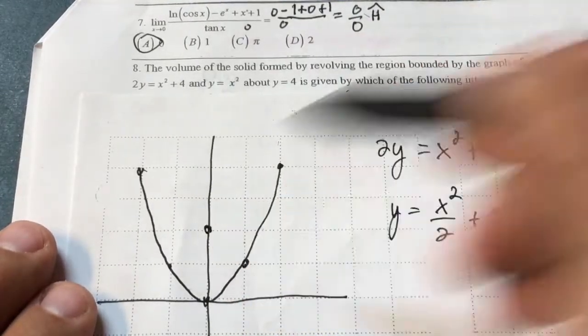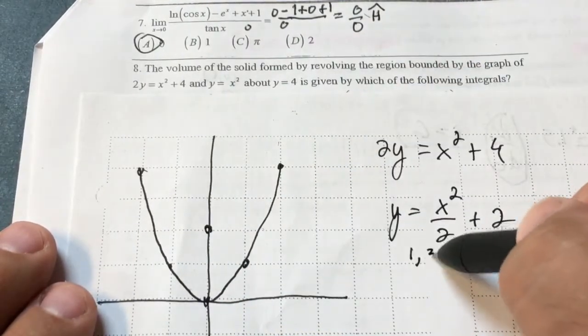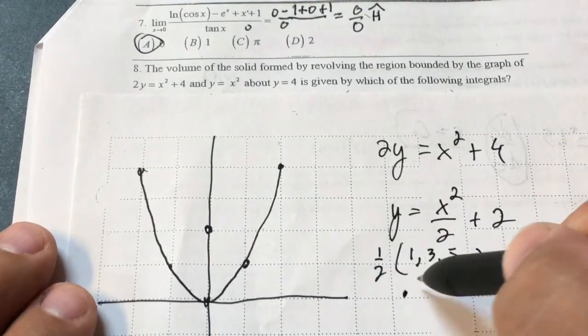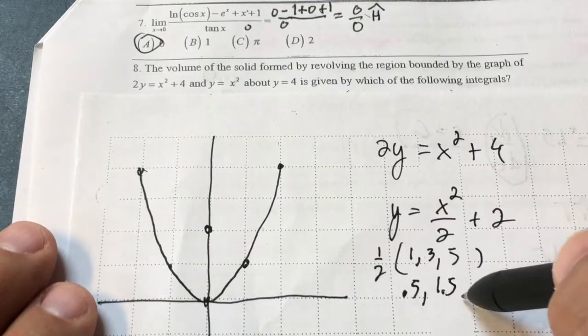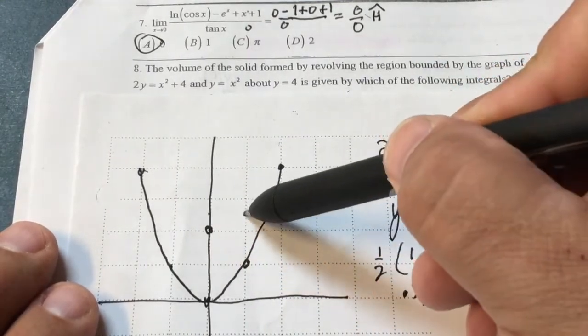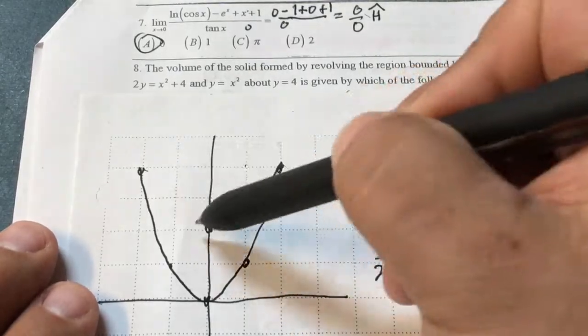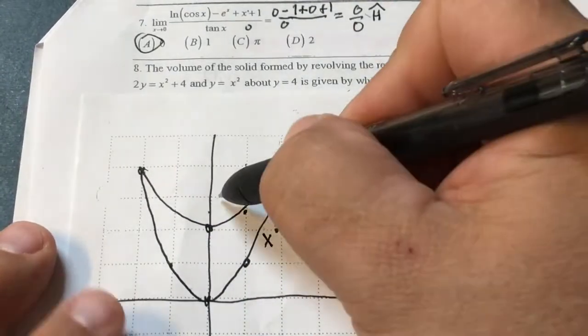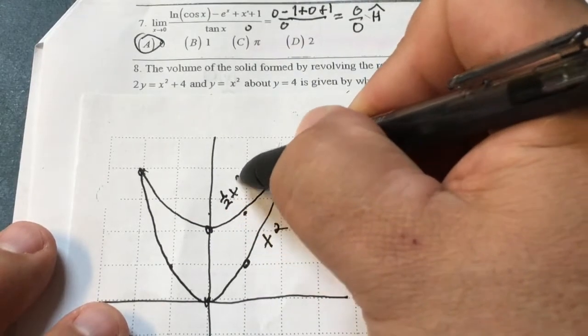So this one's going to start at 2. I'm going to use my 1, 3, 5, 7. But I put 1/2 out in front of it because I have a 1/2 leading coefficient. That's going to give me 0.5, 1.5, 2.5, so on and so forth. So from here I go up 0.5 over 1, 1.5 over 1, and I notice that's where they intersect. This lower graph is x squared. This upper graph is 1/2 x squared plus 2.